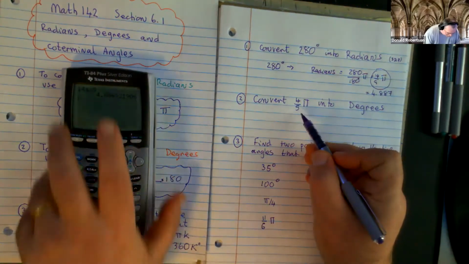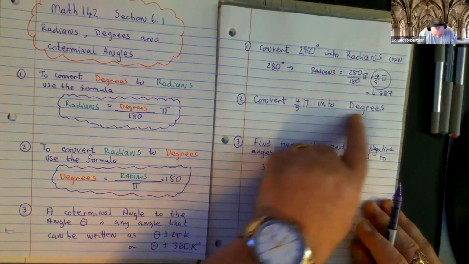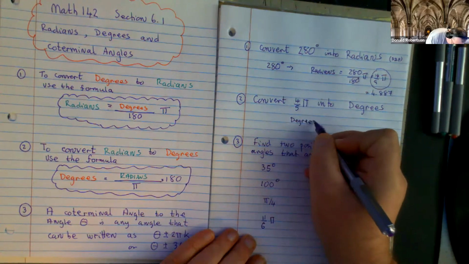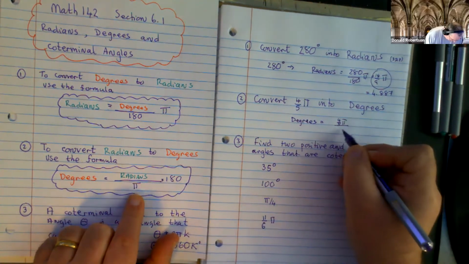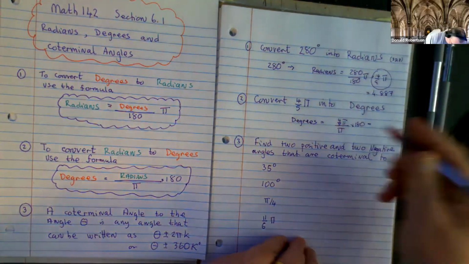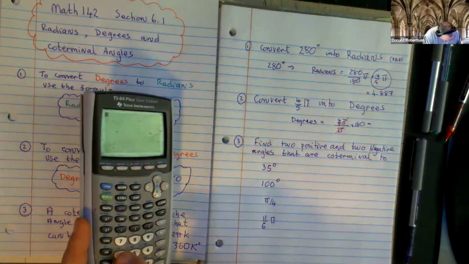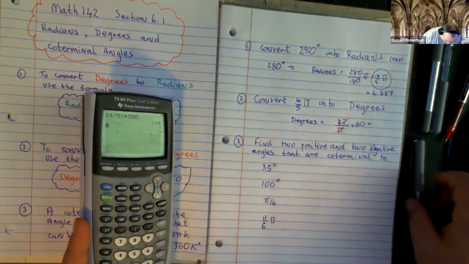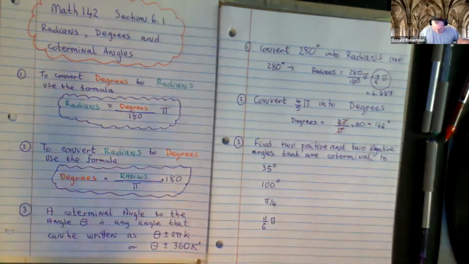Now let's do the next conversion. Suppose you wanted to convert 4/5 radians into degrees, then it will be the radians, 4/5, divided by pi times 180. If you want the exact answer, you just cancel out the pi's and then find what 4/5 times 180 is. The answer I get in this case is 144 degrees. And that's it.